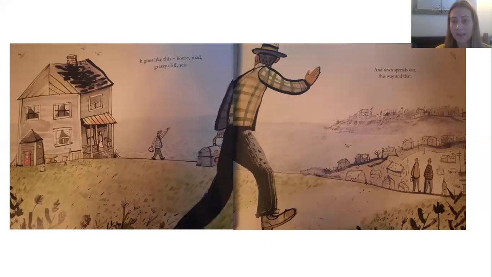Okay, we've looked really carefully at our pictures, so let's now have a look at our words. On our first page, the word say. It goes like this: house, road, grassy cliff, sea. And town spreads out this way and that.